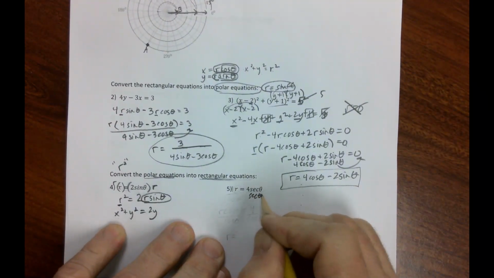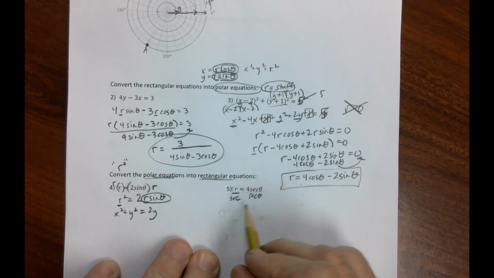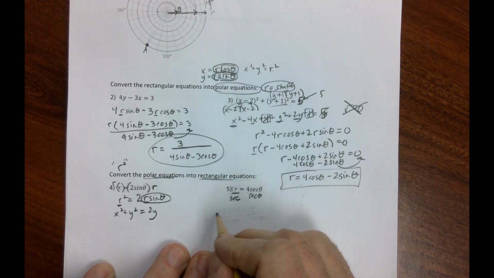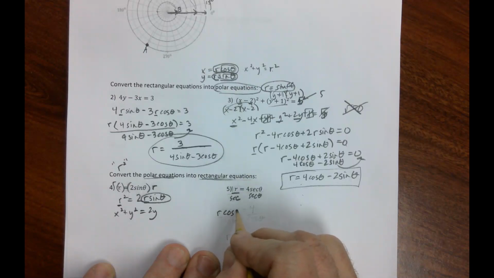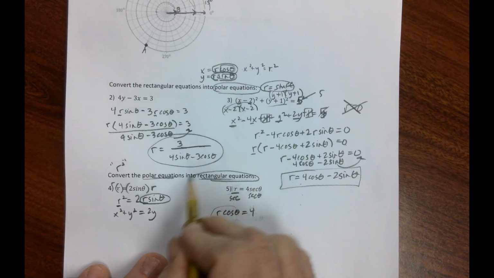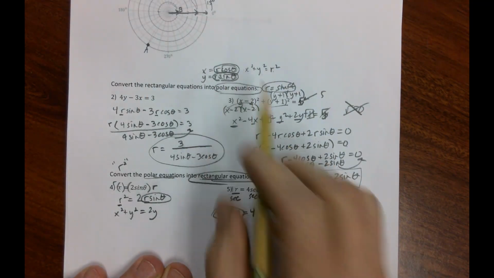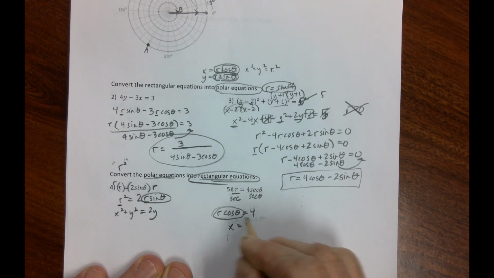So the whole dividing by secant, good idea. This is the same thing as r cosine theta equals 4. Well, I forgot that we're trying to get it into rectangular. I went to la-la land. So what's r cosine? X. X equals 4. I almost kept going.